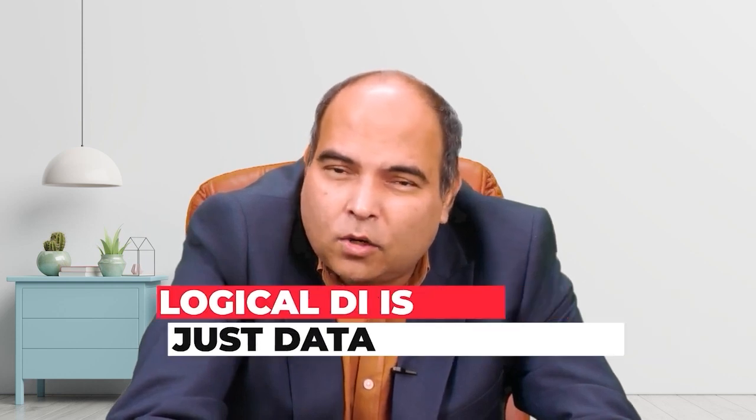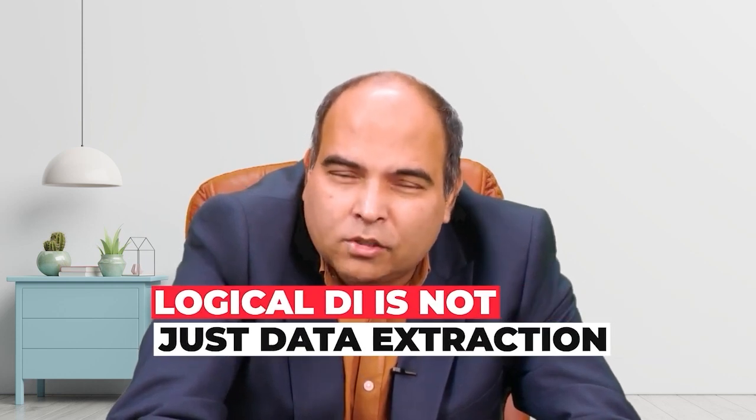Logical DI, on the other hand, is not just about data. Of course it also involves data understanding and data reading, it also has a language understanding component in it, and of course there's also data extraction in it. But apart from all that, in logical DI, it's not just data extraction. It's not like you read a question, you form a formula, you extract the data and you calculate. It doesn't work that way.